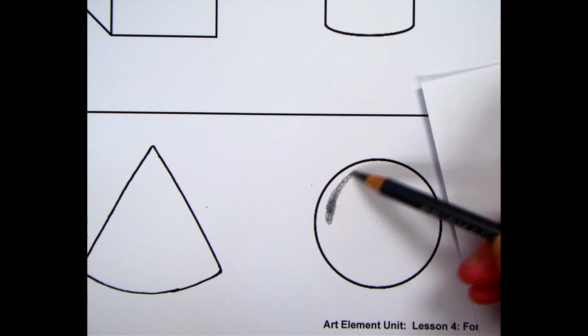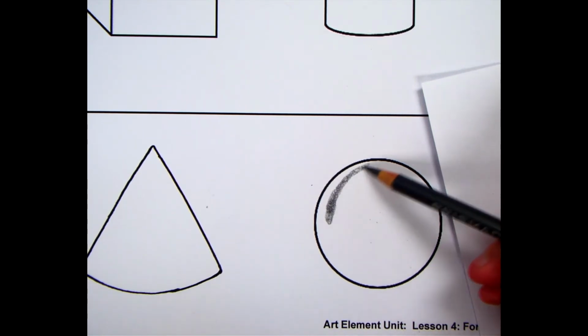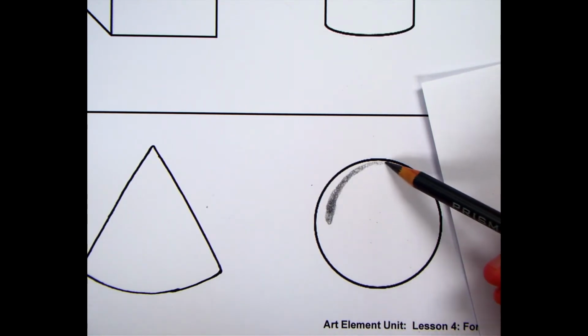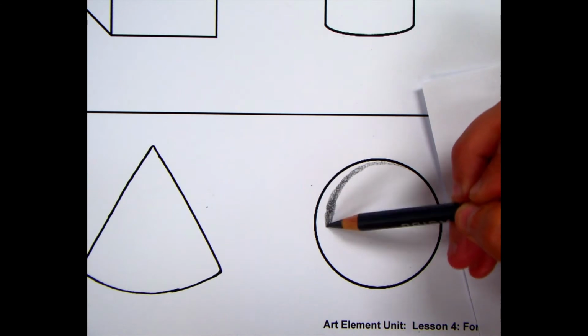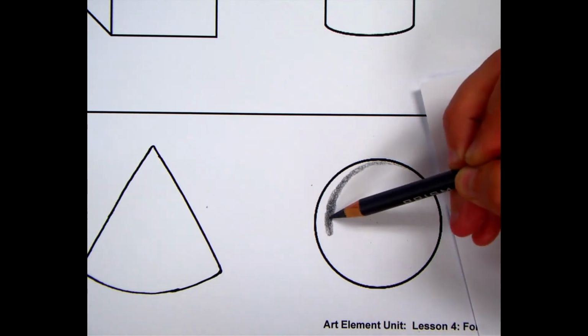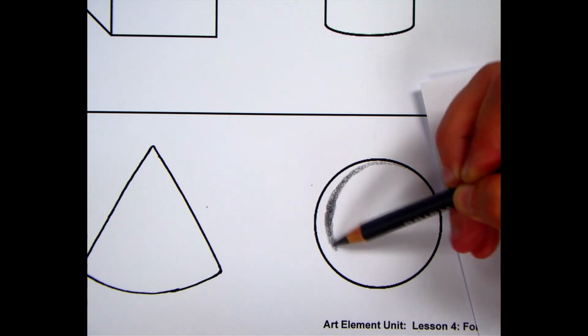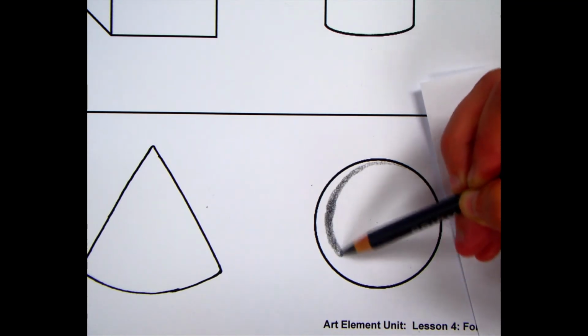And I want it to be in a C shape. And that C shape is going to just kind of get lighter and lighter and just fade around the sphere. So I start again here. Normally you wouldn't shade, and this is kind of a row, but it's also our shadow edge, so we have to break that rule just a little bit.